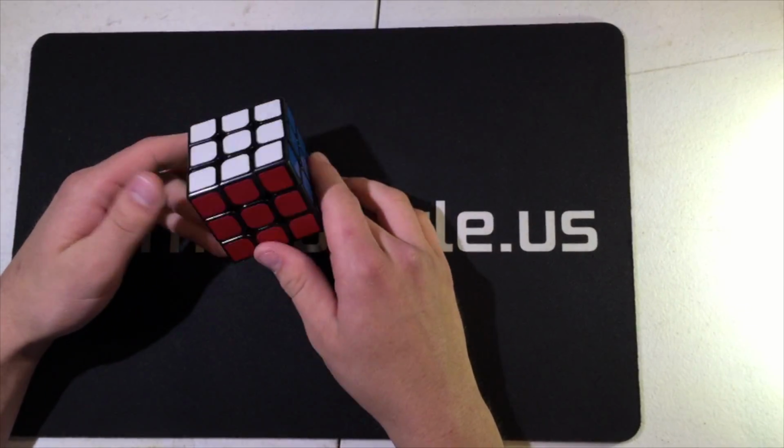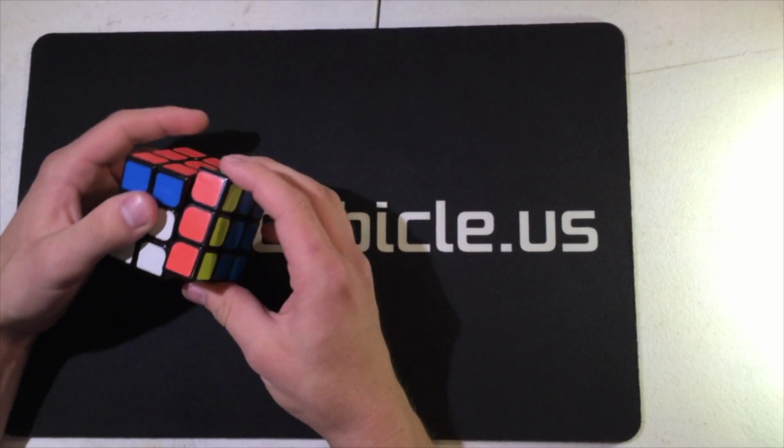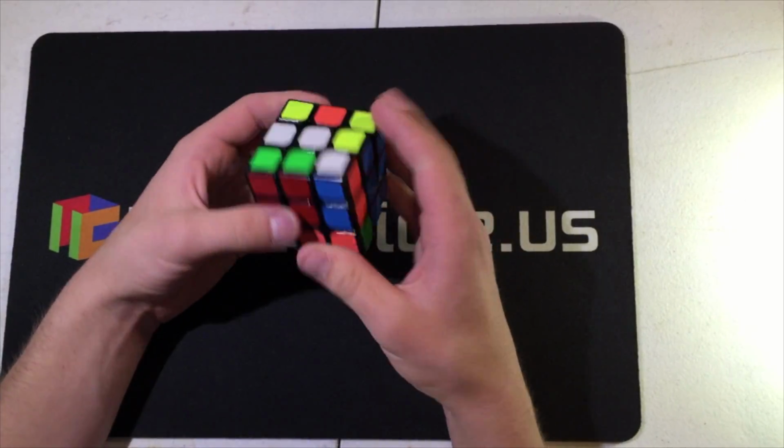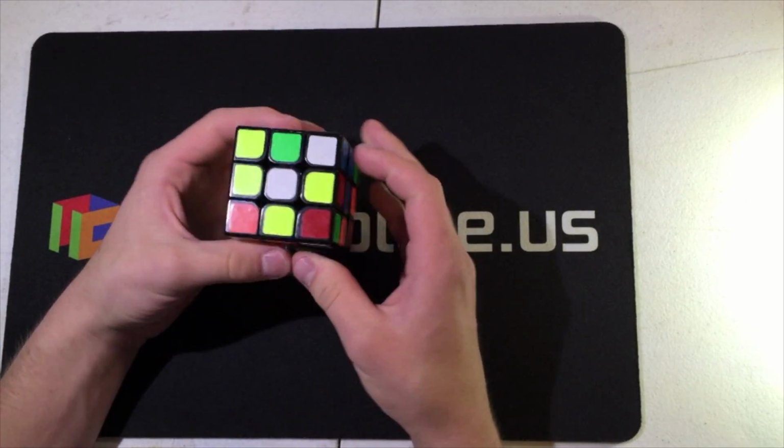So this is what the cube looks like when it's solved. And it's become a big problem amongst people. They don't really understand how to solve this cube, so I'm here for you. Alright, so let's give this cube a quick scramble, and I'll give you a little walkthrough.